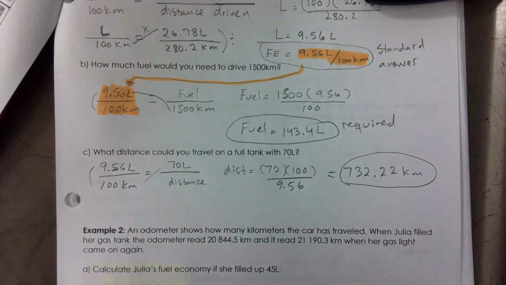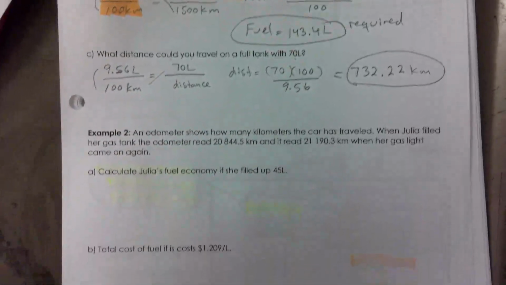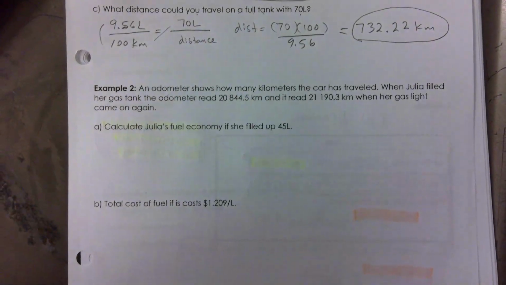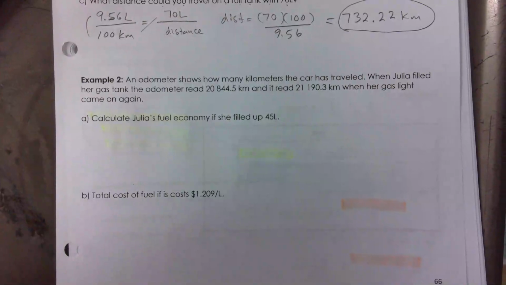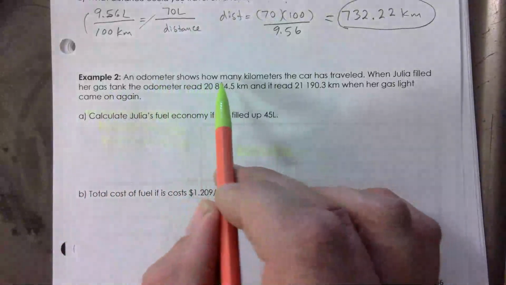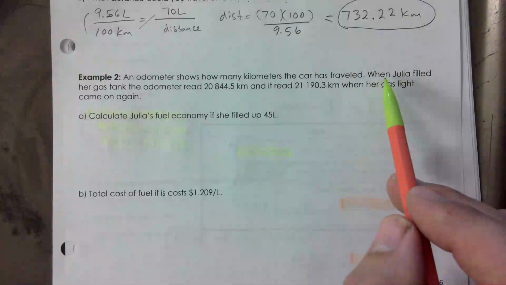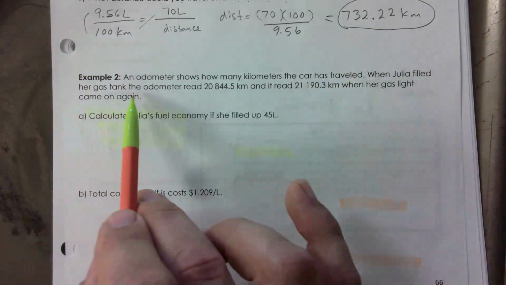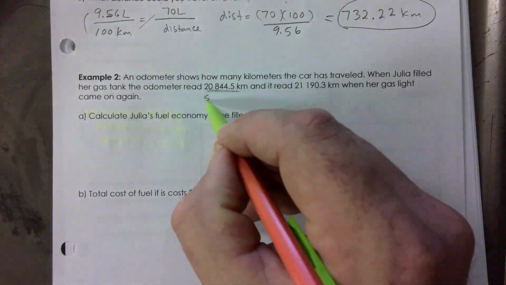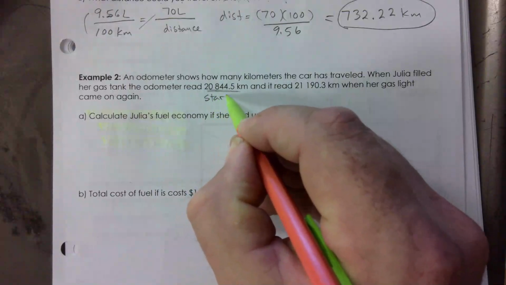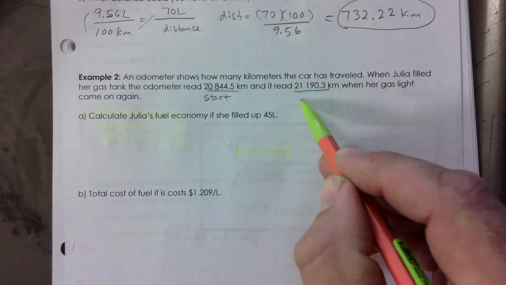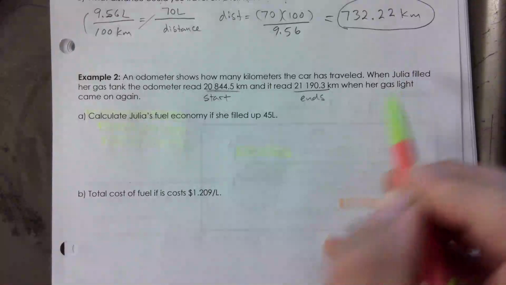Okay. So, let's see if we can apply this even further. This is a bit of a curveball, but you will be able to handle it. Example 2: an odometer shows how many kilometers the car has traveled. You know that by now. When Julia filled her gas tank, the odometer read this. This is your start, like initial read, right? So at the start, your odometer reads this, and then it reads this when the gas light came on again.